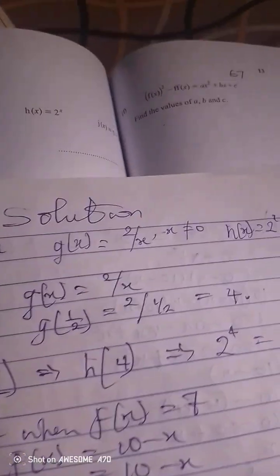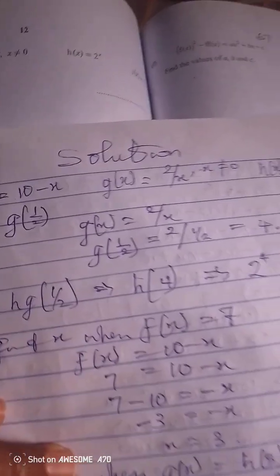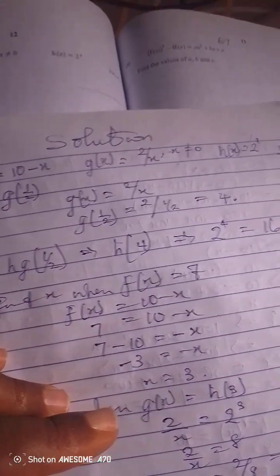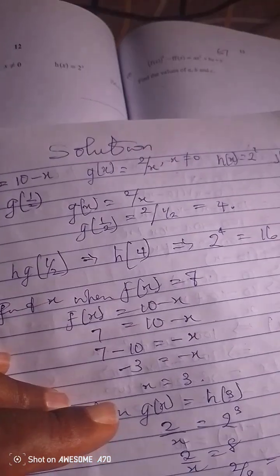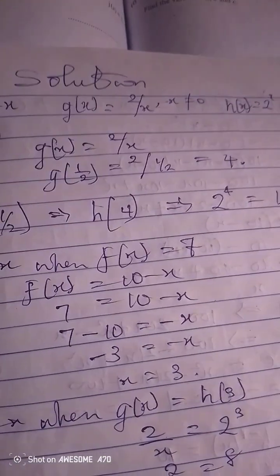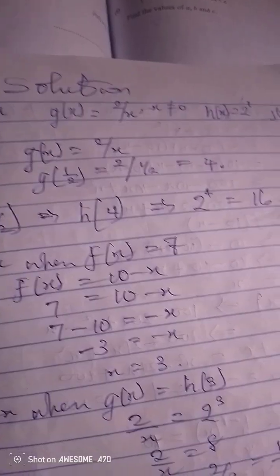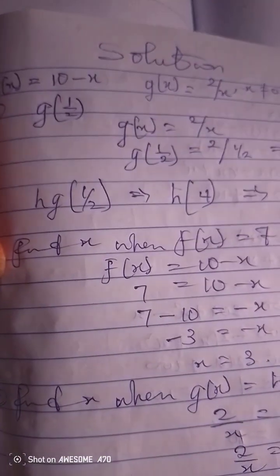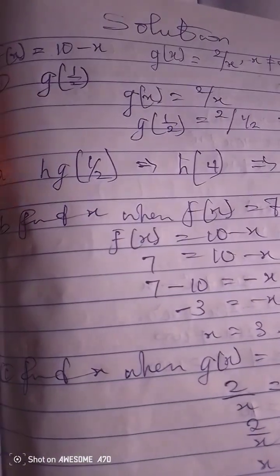Let us look at the solution together. Now, g of x is equals to 2 over x. So g of half is equals to 2 divided by half, which is equals to 4. So g of half is 4. Hg of half, we've already calculated g of half to be equals to 4. So we have h of 4. H of 4 means 2 raised to power 4, which is 16. So hg of half is equals to 16.